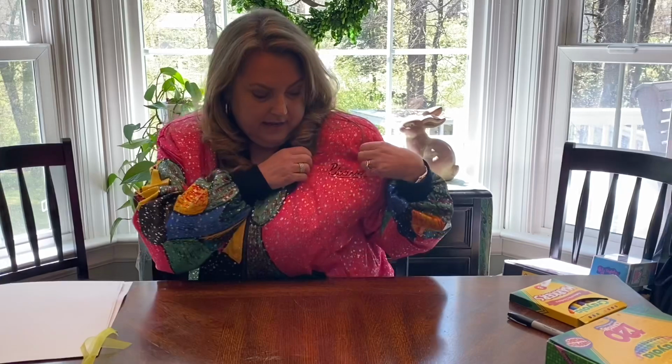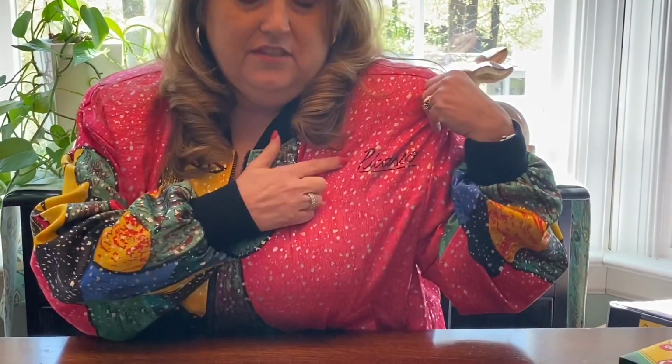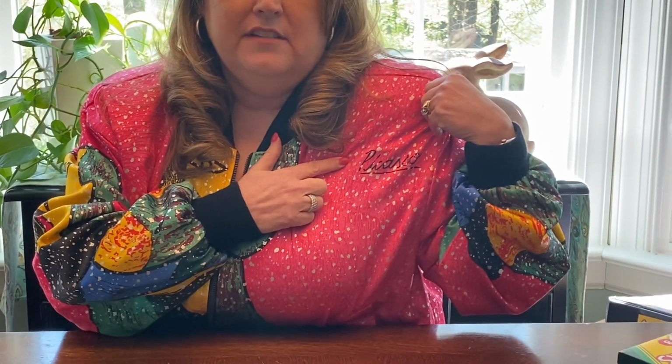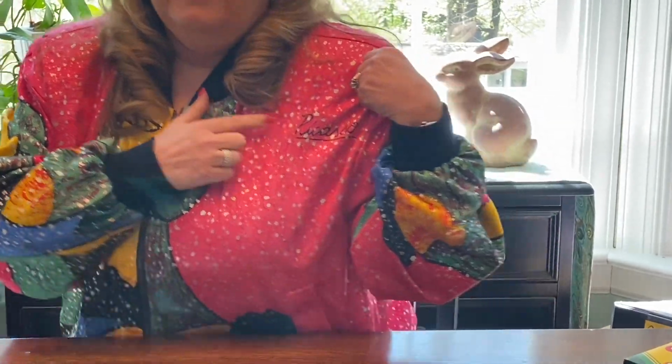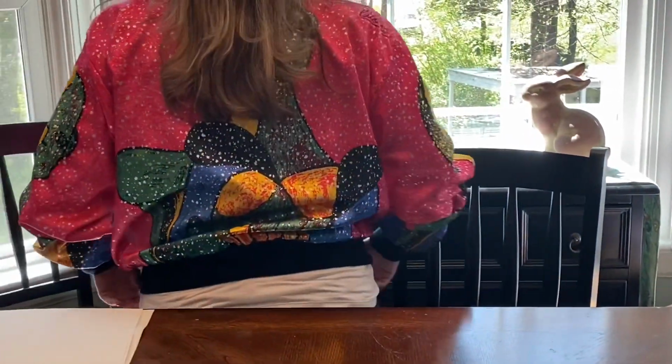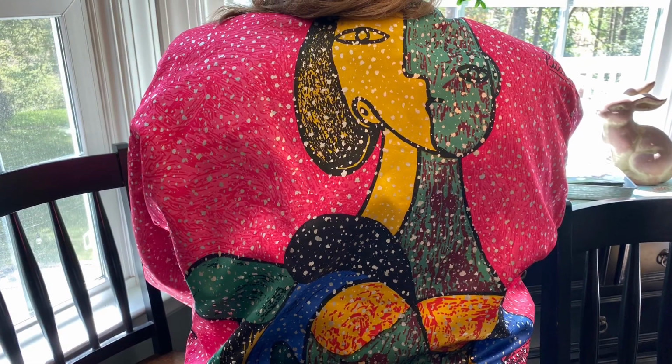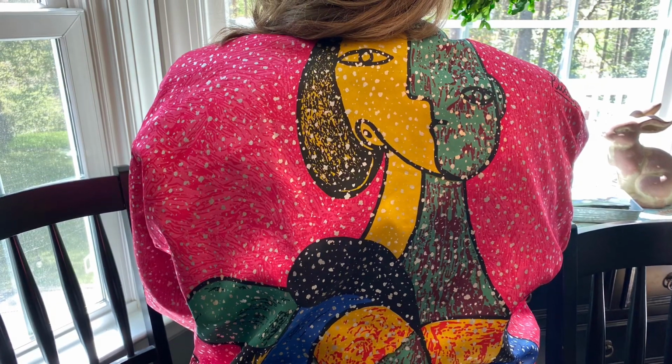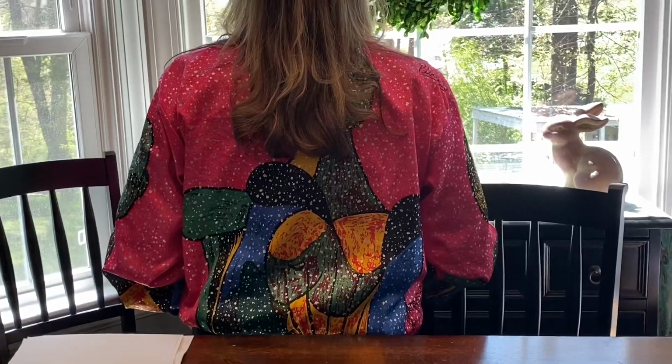Before we get started, I'm going to show you my jacket because it's got Picasso's signature on it. I don't know if you can see that very well. And then I also have a Cubist Style Portrait on the back. And that's what we're going to be working on today, is the Cubist Style Portrait.